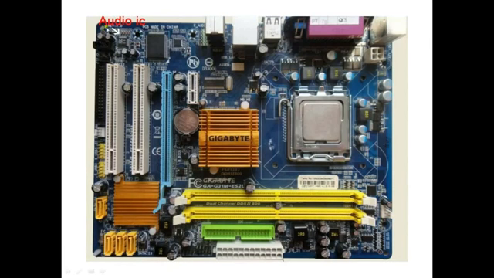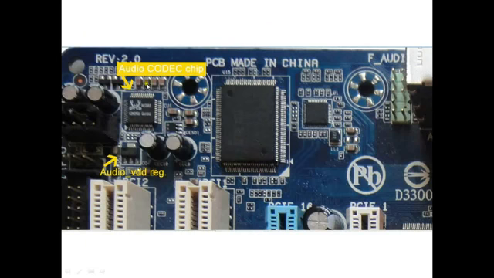And here comes the audio IC of the motherboard. The audio IC is always present at the top left portion of the motherboard near the audio port. This is the audio port, this is the audio IC, have a closer look. It also comes in a QFP package, quad flat pack, and several capacitors will be present near the audio IC. This audio IC is actually called an audio codec chip. Codec stands for coder decoder. It is used to convert analog signals into digital signals and digital to analog, that is coding and decoding.